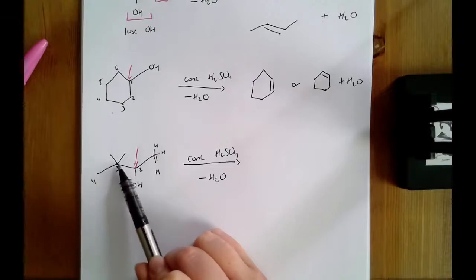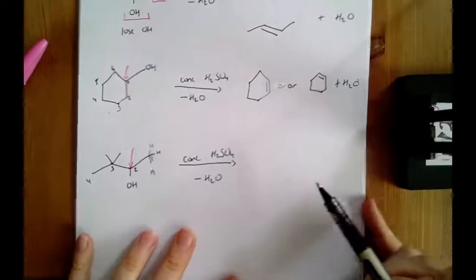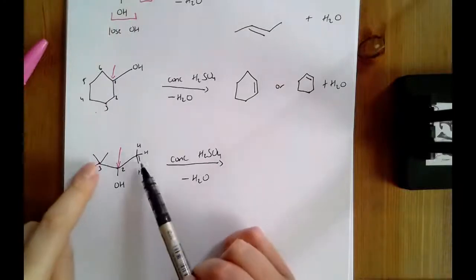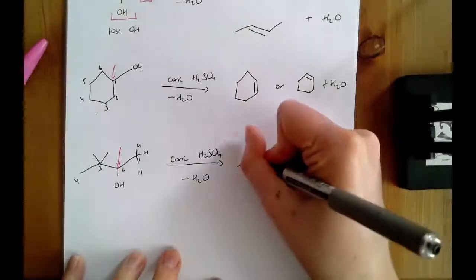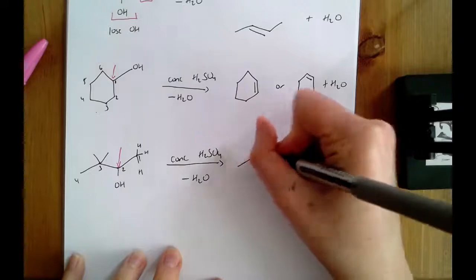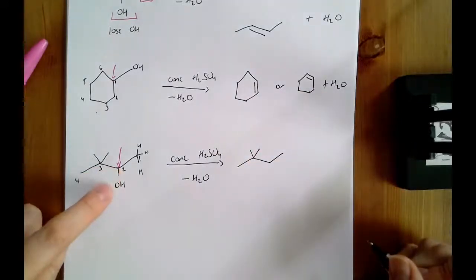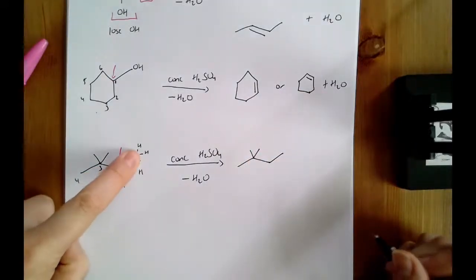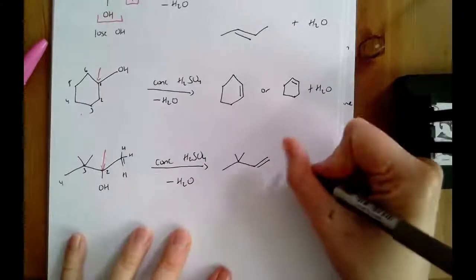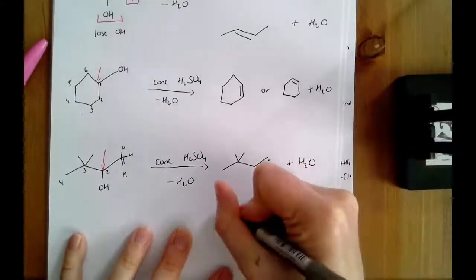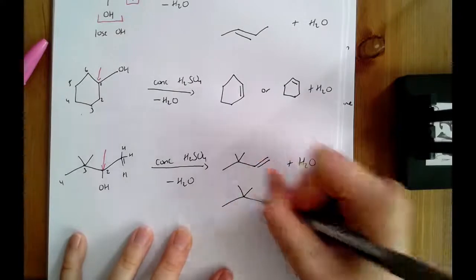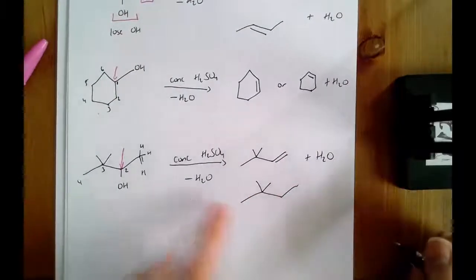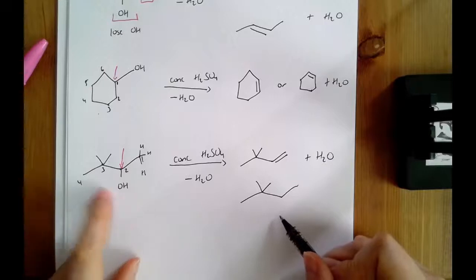Because it's got no hydrogens to lose, I'm only going to be forming one product, even though I do have 2 adjacent carbons. So I'm going to be drawing it out the same way as I drew it before. I'm losing the OH from carbon 2, I'm losing a hydrogen from carbon 1, and that is going to be my product.